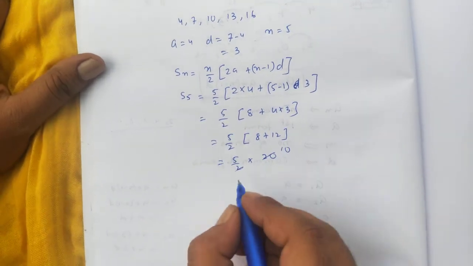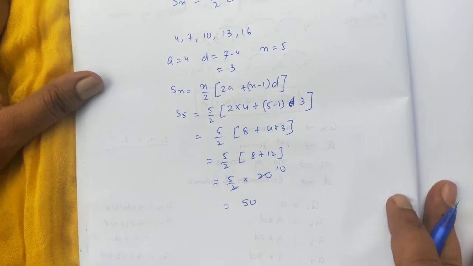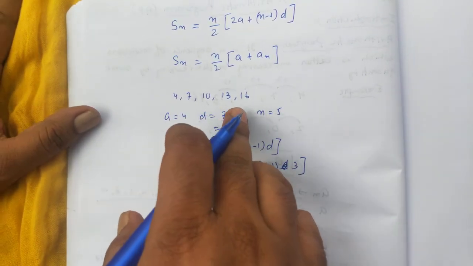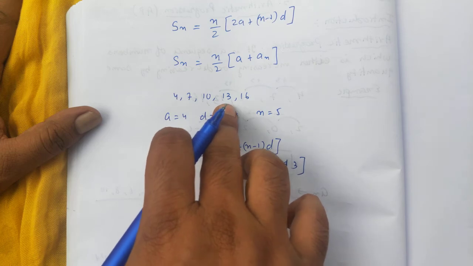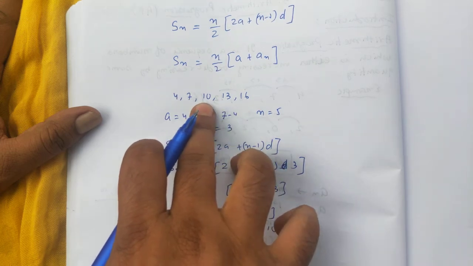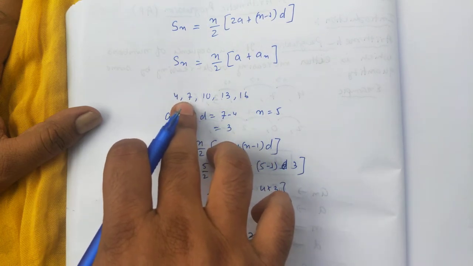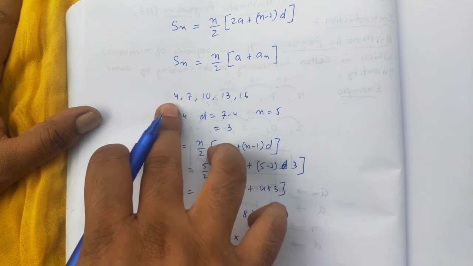That is 10 times 5, so we are getting 50. Let's check whether it's actually 50 or not. 16 plus 13 is 29. 29 plus 10 is 39. 39 plus 7 is 46. 46 plus 4 is 50.